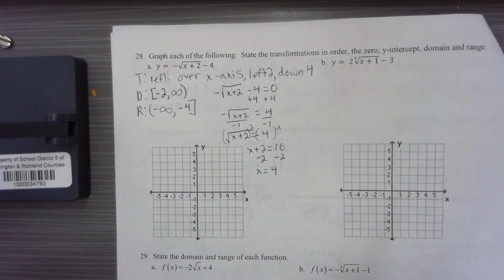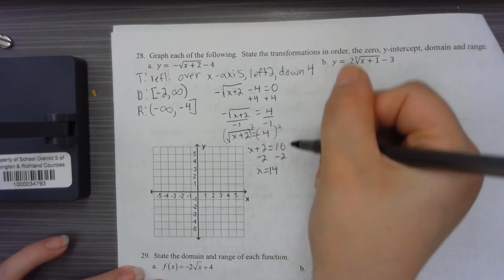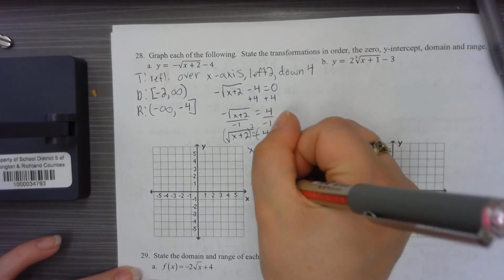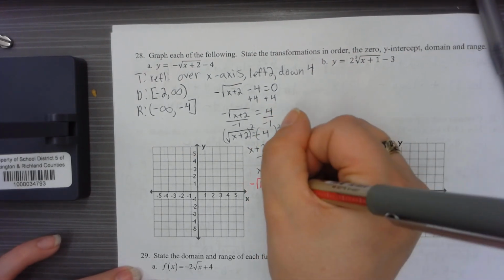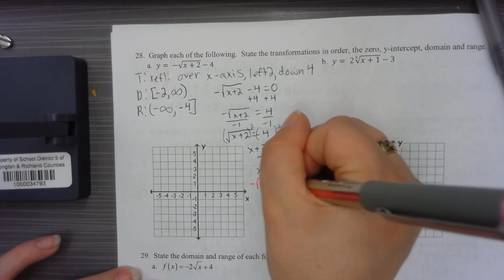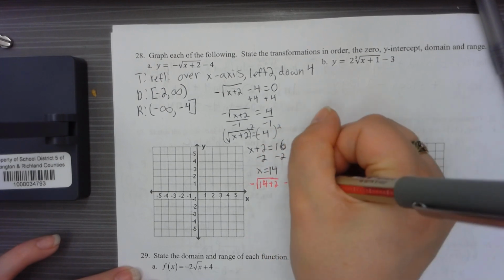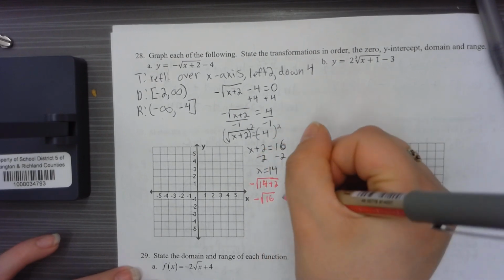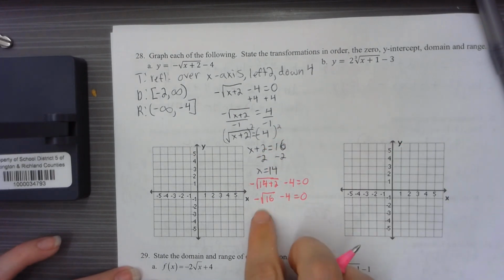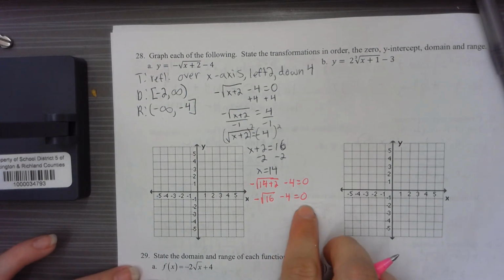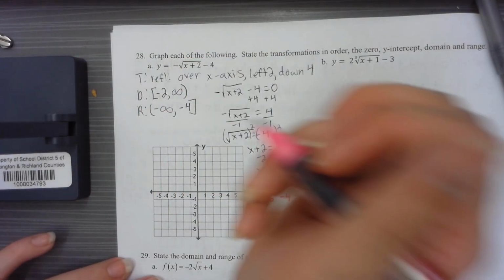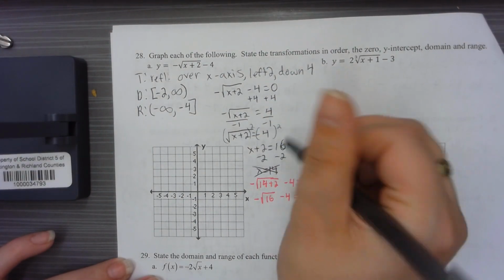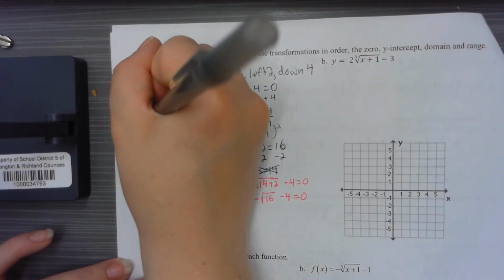And then again, we still do want to check this. Hmm, 14 plus 2. And so this is saying the negative square root of 16 minus 4 equals 0, but this would be negative 4 minus 4, which is not the case. So for this one, there actually is no 0. So this does not work, it's extraneous. And we'll also see that when we graph.